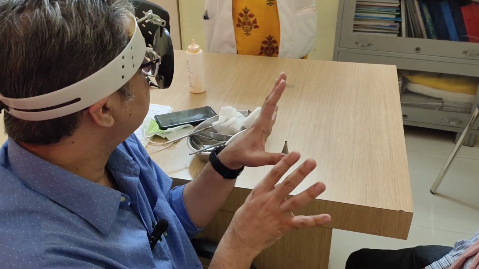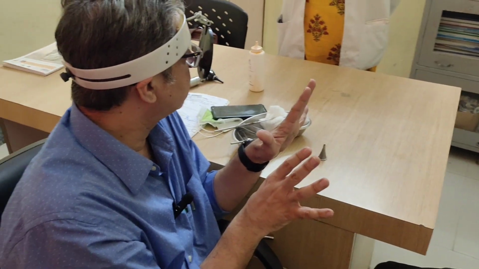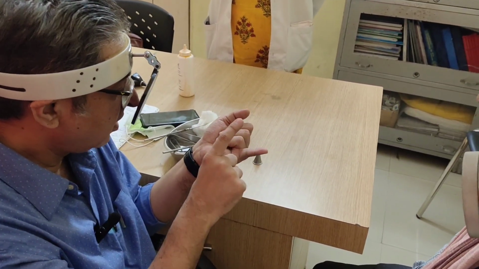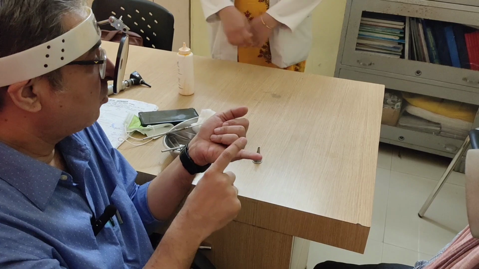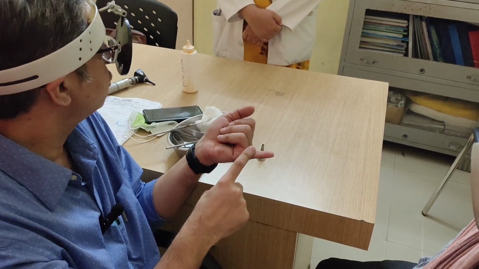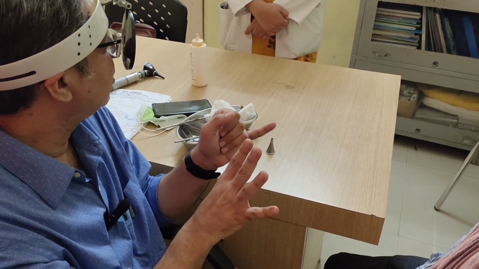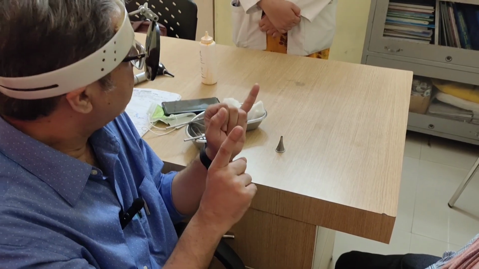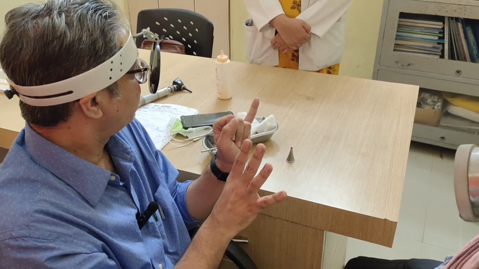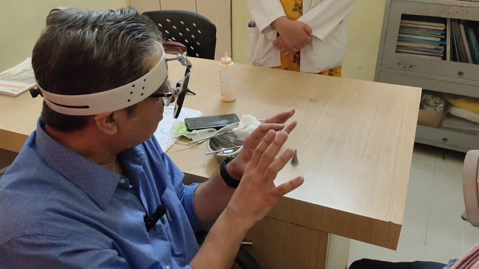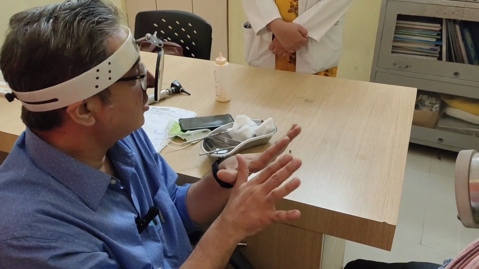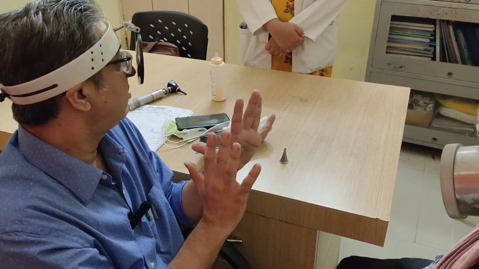There are certain conditions where we have multiple perforation, which is commonly trauma. Tuberculosis also you can have more than one perforation, and in malignancy of the middle ear also. These are the common conditions where you have multiple perforation.